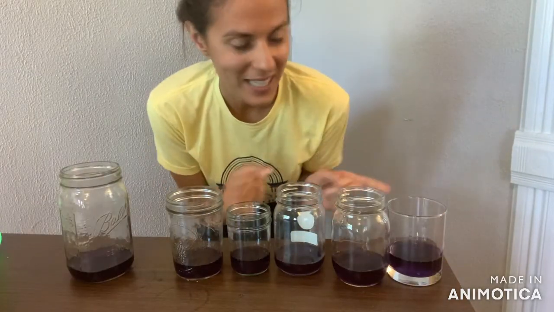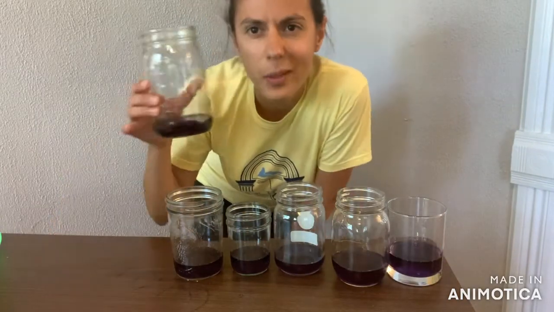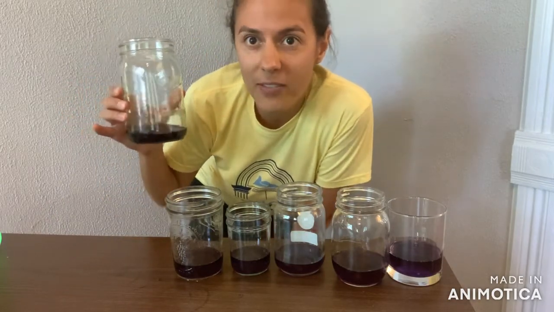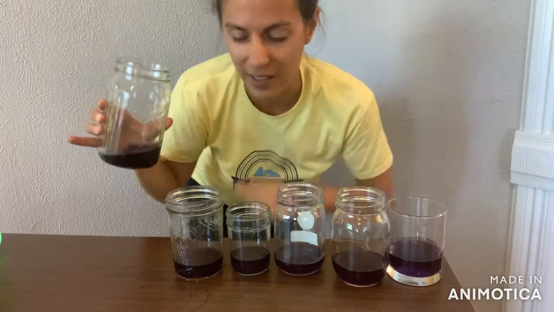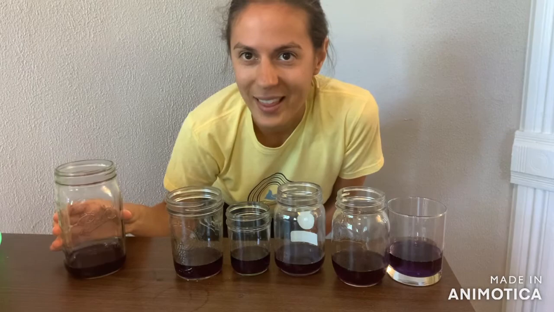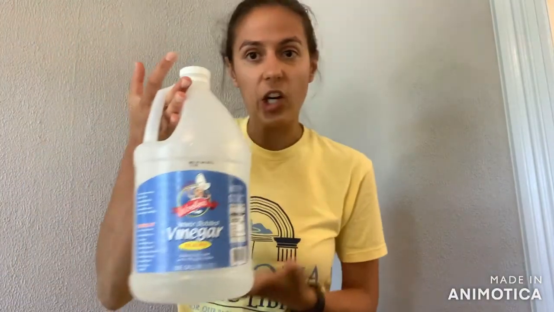Okay, so now I've got juice in each of my 5 jars, and I'm going to hang on to a little bit of the plain juice. This will be my control group. In science, we often have a control because then we have something to compare all of our different substances to that we're experimenting with. And now it's time to test our different household substances. So I've got some white vinegar, some dish soap, some baking soda, some salt, and some soda.